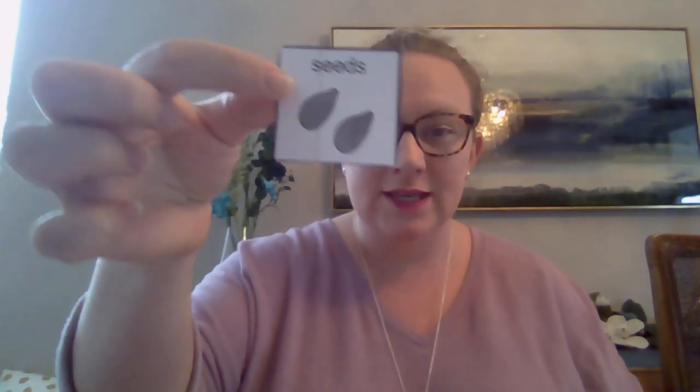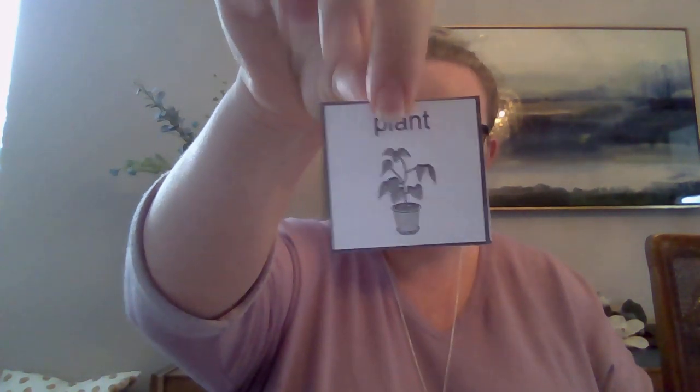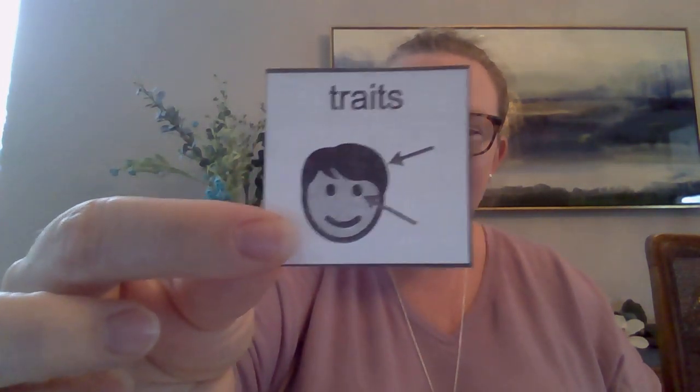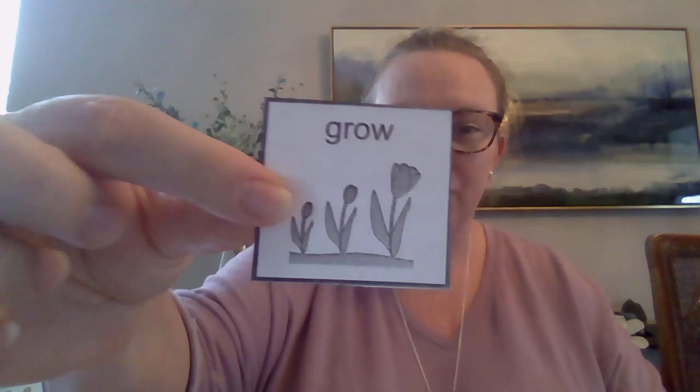So the vocabulary words that we're going to use to answer our questions for this lesson are seeds, plant, traits, DNA, and grow. So those are the 5 vocabulary words we're going to use. I'm setting those aside. Let's read our questions that we're going to have to answer so we know what to pay attention to when we read.